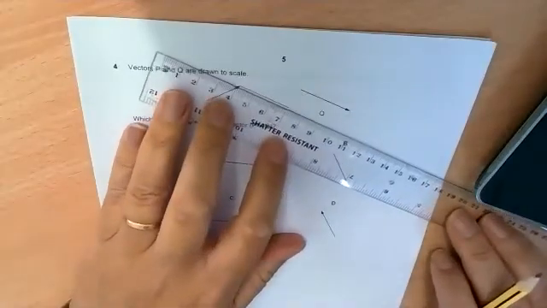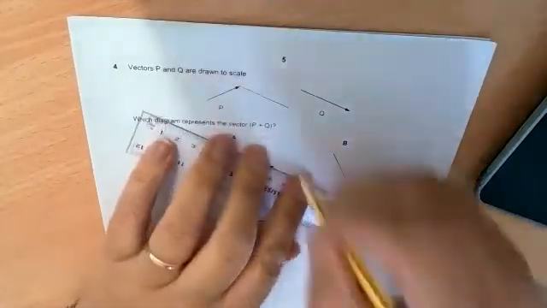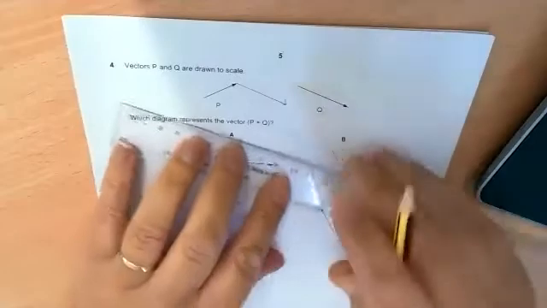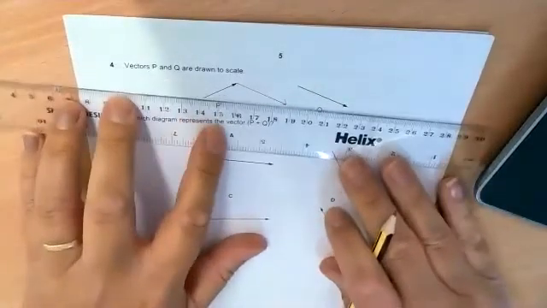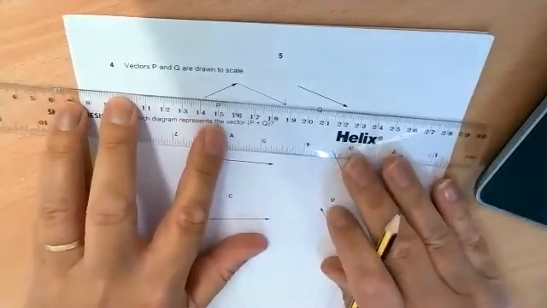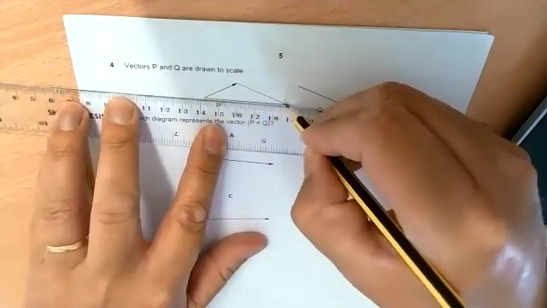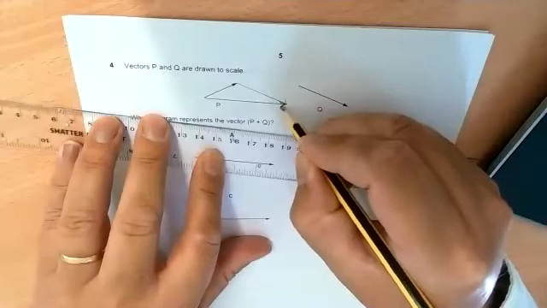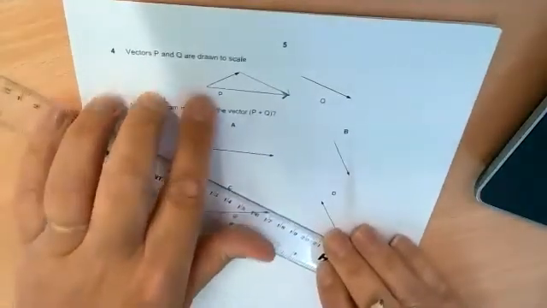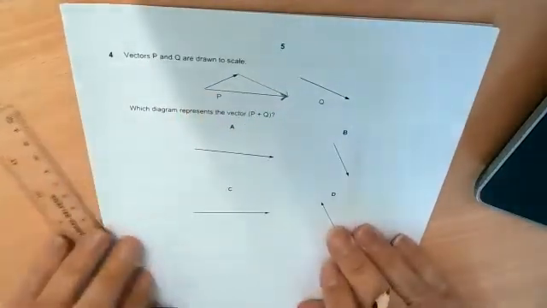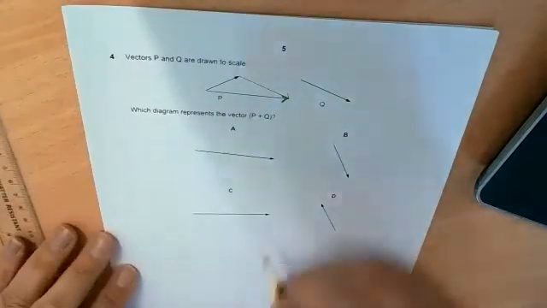3 centimeters. So that's 3 centimeters. Looks like that. So the resultant is going to be from start to finish, like that. So that's your resultant. So we're looking for one that's going slightly down and quite a long arrow. So that's going to be A.